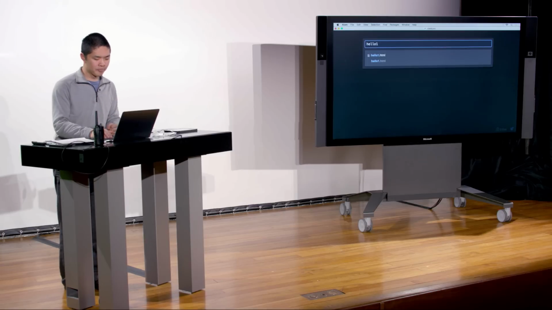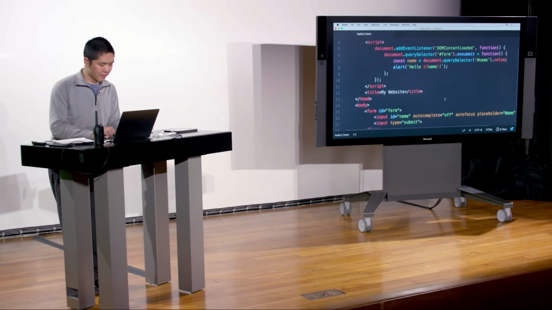OK, let's take a look at a couple other more common use cases that we might find with regards to JavaScript. Let's take a look now at hello1.html. So we saw an example of an alert that just said hello. Let's take that to another level now.